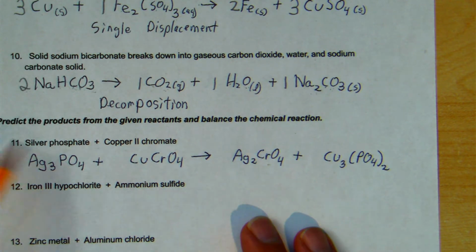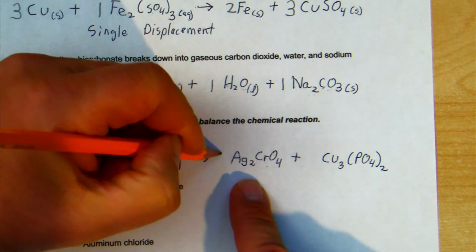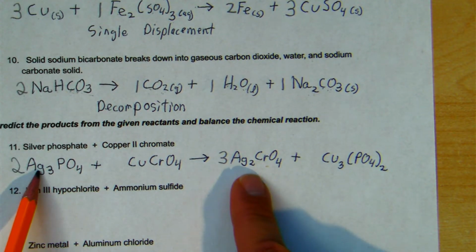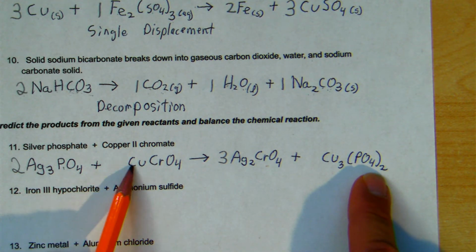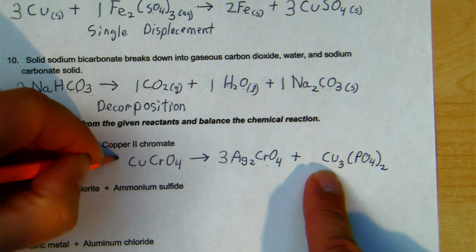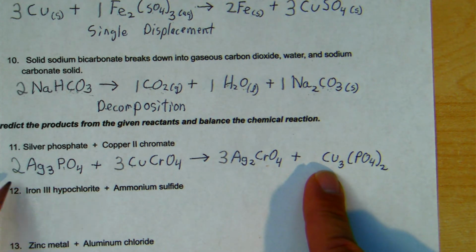I see the 2s, I see the 3s, and I'm thinking, let's try a coefficient 2 in front of the first reactant. That gives me 6 silvers on the left. I want 6 silvers on the right. So let's try a coefficient of 3 on the first product. Now I have 6 silvers on the left, 6 silvers on the right, 2 phosphate groups on the left, 2 phosphate groups on the right, 1 copper on the left, but 3 coppers on the right means I should try a coefficient of 3. I may have misspoken and called these things subscripts.